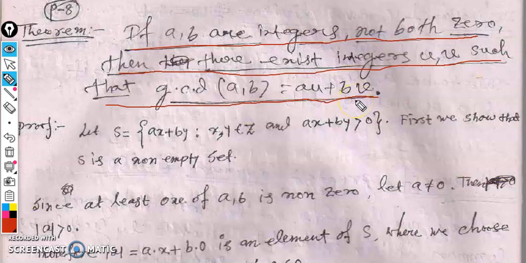In the previous theorem, when we discussed the division algorithm, we mentioned that when we divide a by b, then a can be written as bq plus r, where q and r are both unique. That is not defined in any other way. But here we should not say that u and v are unique. It may be that u and v are not unique. For that reason, when we start to prove, first you have to construct a set.